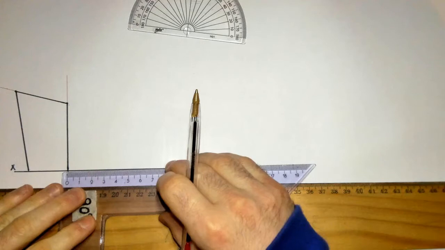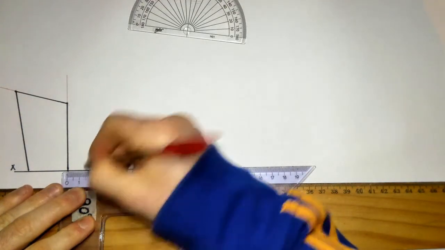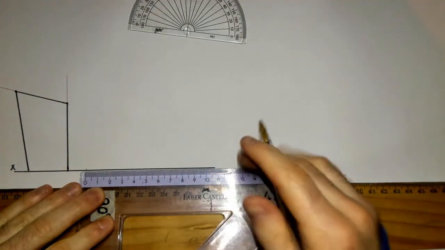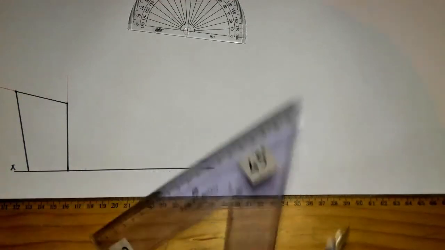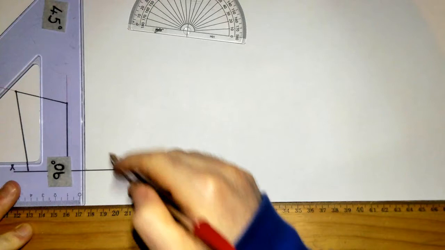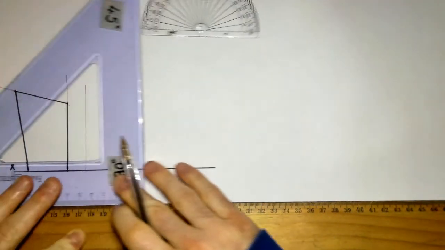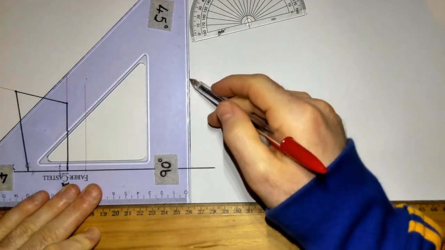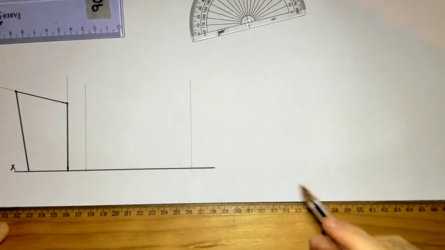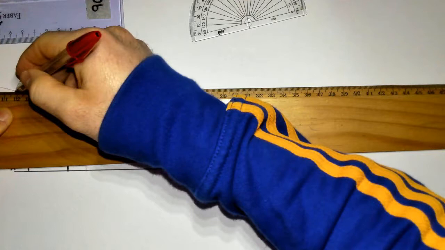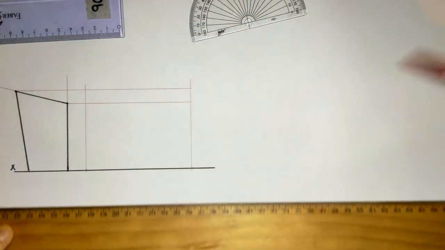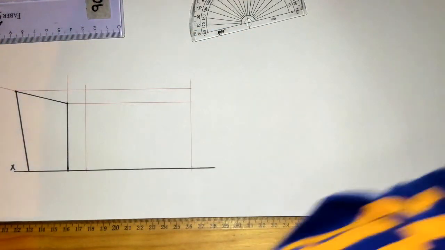I'm going to keep a distance between my views of 15. Then I'm going to mark 88. There's my 88. Project those heights up. I know I need them up to about there. Having found the height in the end elevation, project that across, and that across. And there you have it. Once again, just heavy in the important detail.